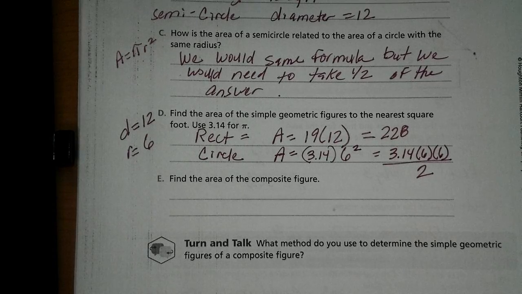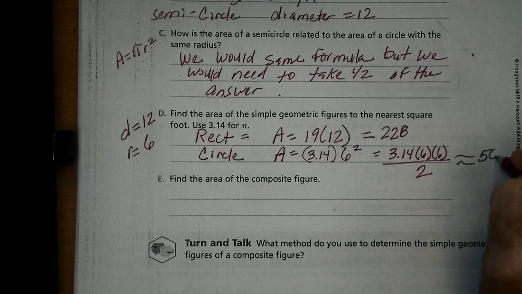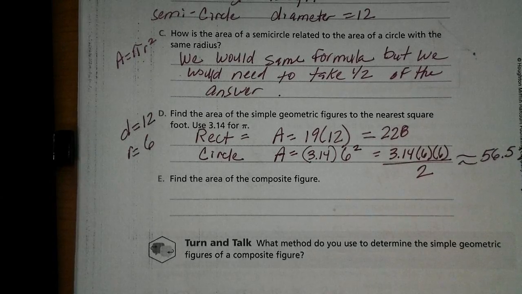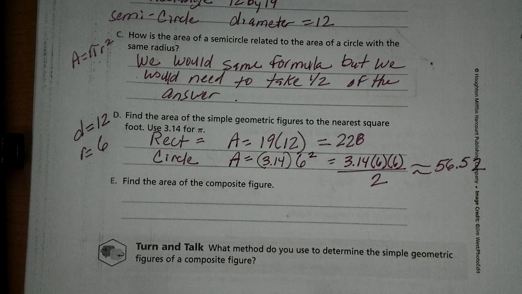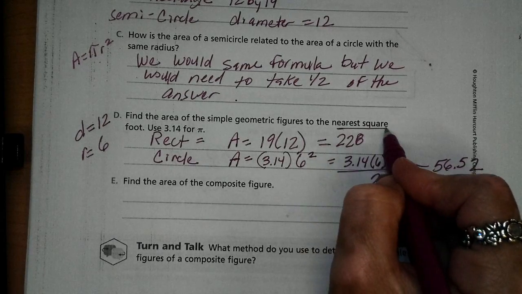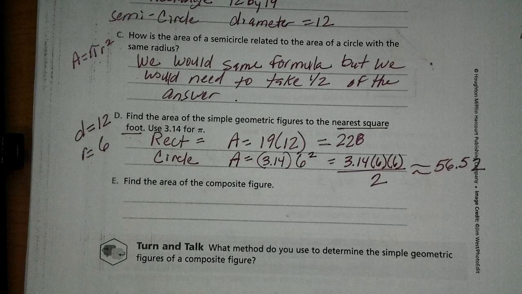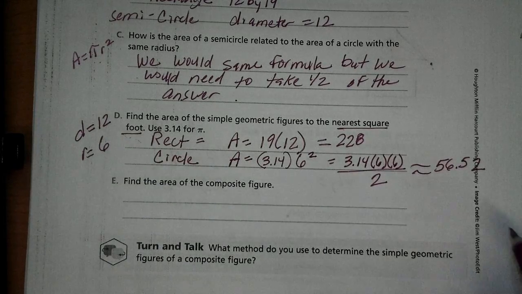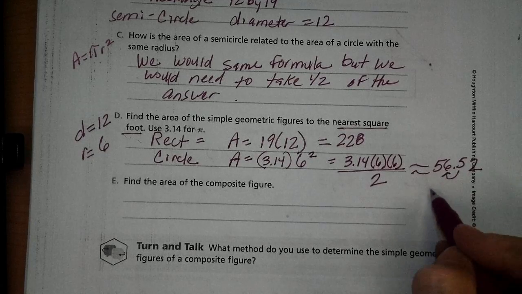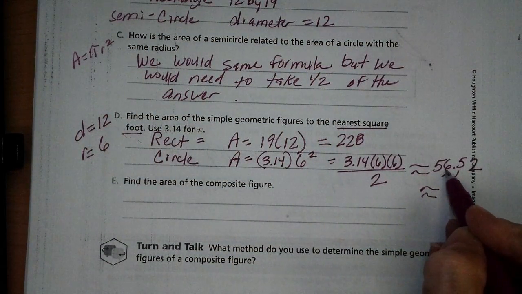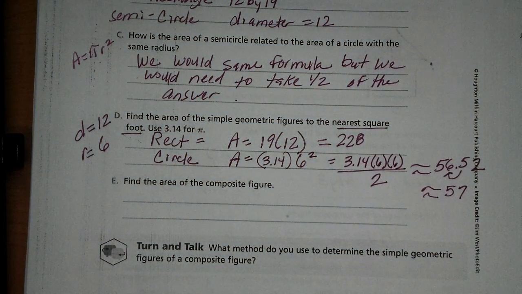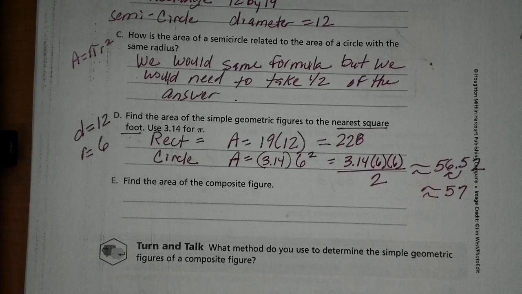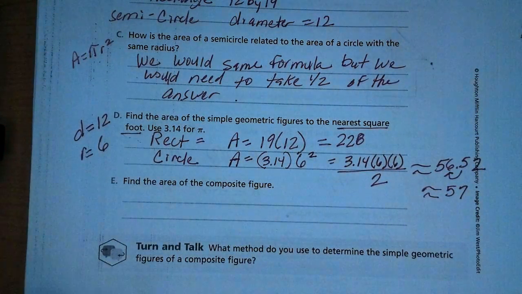56.52. Okay, does it tell us to round? What does it tell us to round to? Nearest square foot. Yep, so what would I round this to? 57. Yep, 57. Awesome. All right, so now we're going to find the area of the entire thing together.